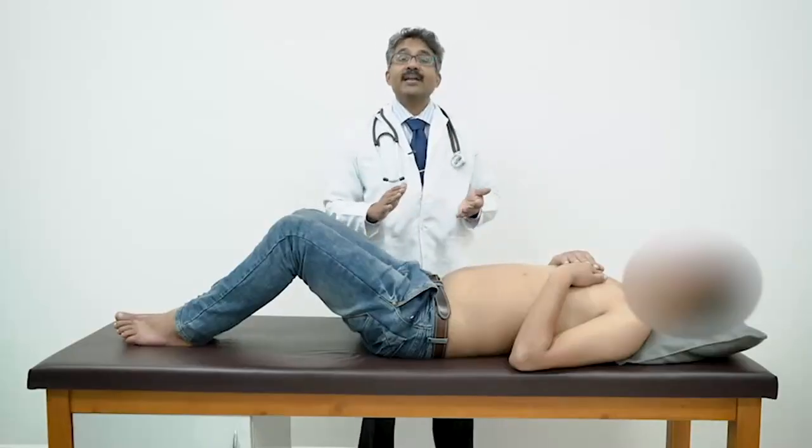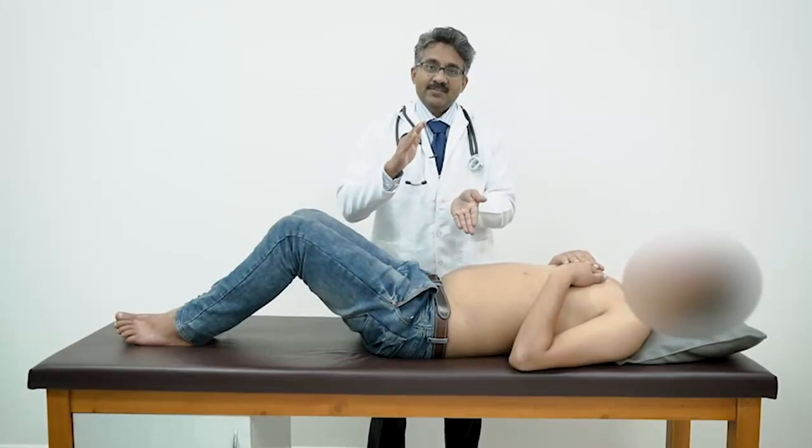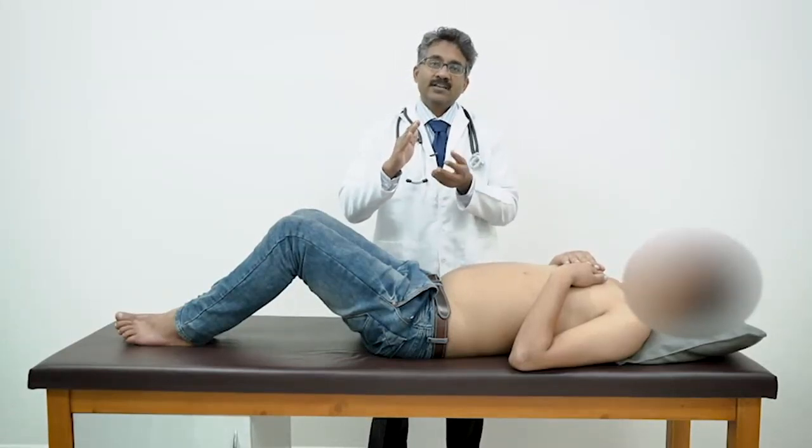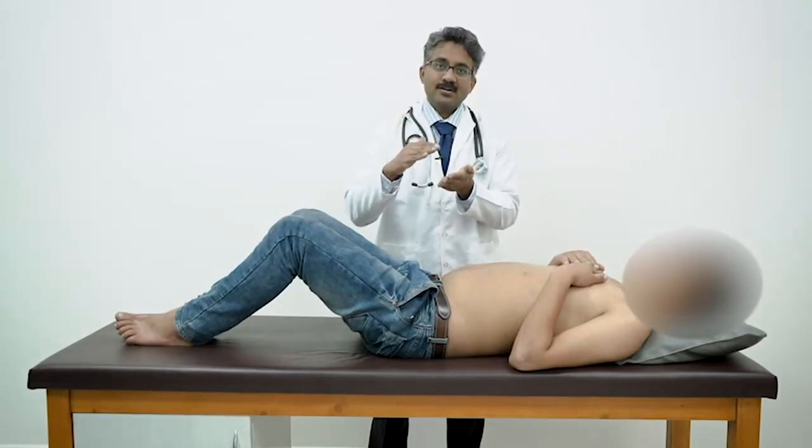And next is ballotability. What is the meaning of ballotability? By palpating the kidney, you give a sudden jerk from down. If kidney is enlarged, that will come and touch this hand. Then give a jerk from upper hand, it will come and touch the lower hand. This is ballotability. Kidney is ballotable.